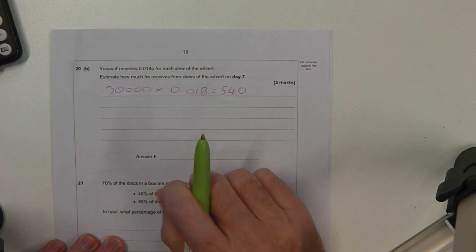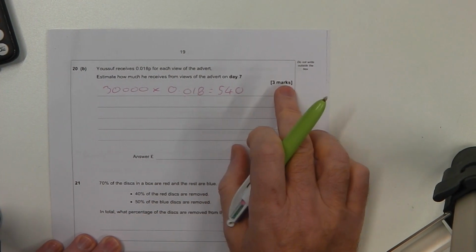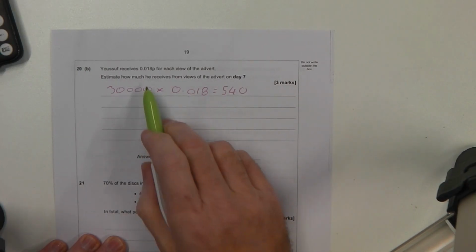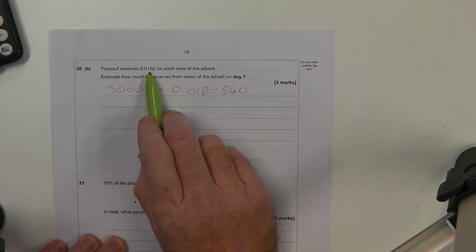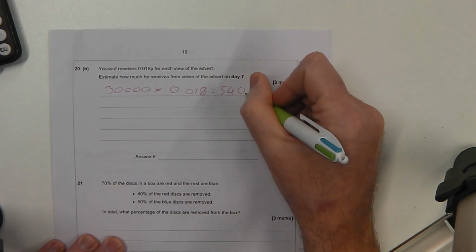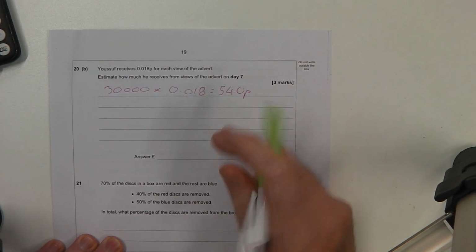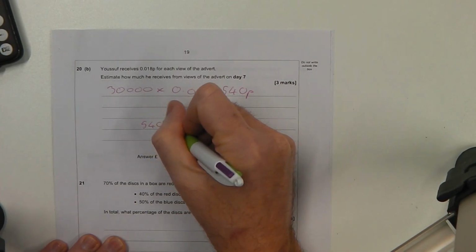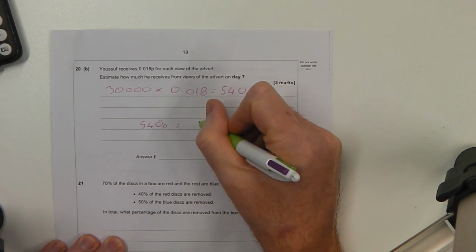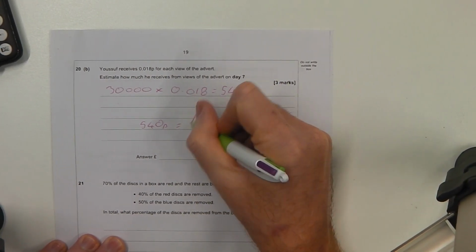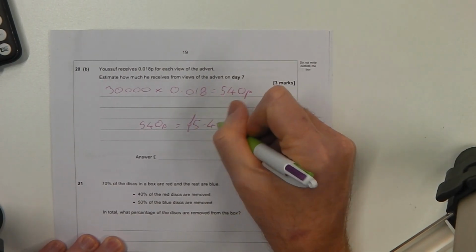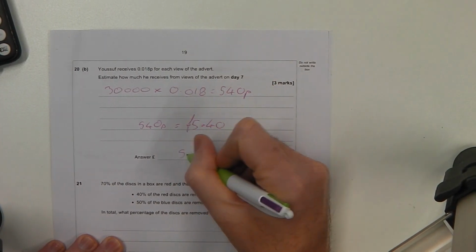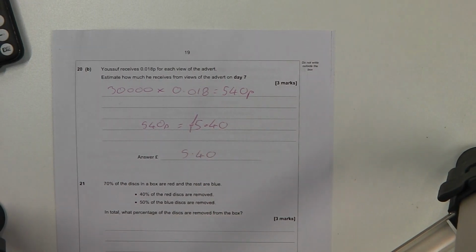We've marked it on the graph, first mark. We've got our working to get our second, but here that is in pence, and we want the answer in pounds. So 540 pence is equal to £5.40. Okay, and that is my answer, £5.40.